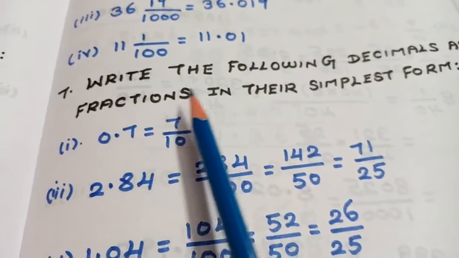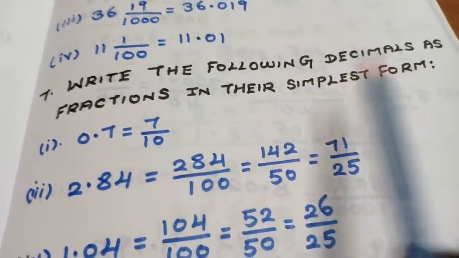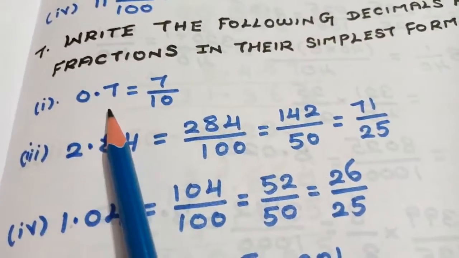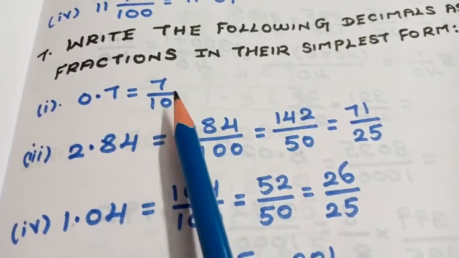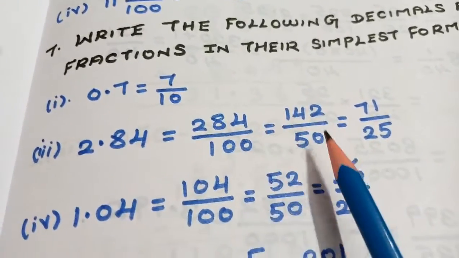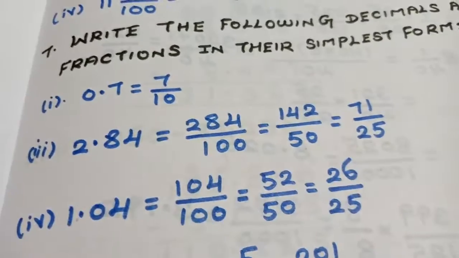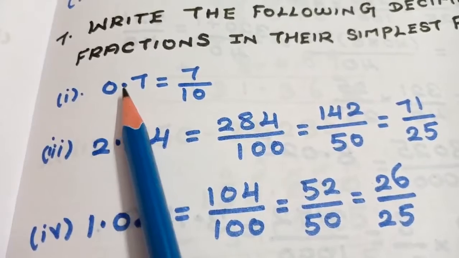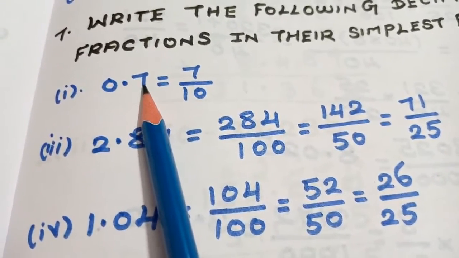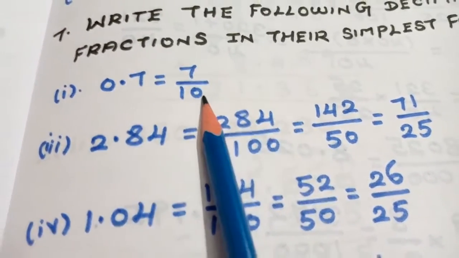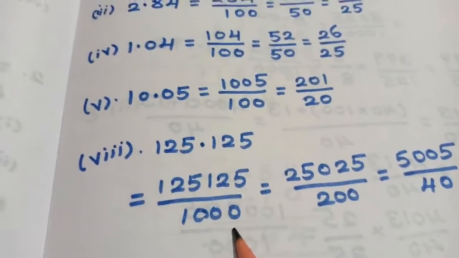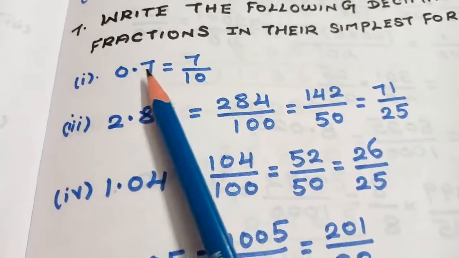7th question, write the following decimals as fractions in their simplest form. Convert the decimal into a fraction, then if possible simplify, cancel the terms, and find the answer. So how do you convert a given number without any confusion? After the decimal point, count the number of digits. If you have only 1, that means 1 zero, that is 10. 2 digits means 2 zeros. In the same way, 3 digits means 3 zeros in the denominator part.